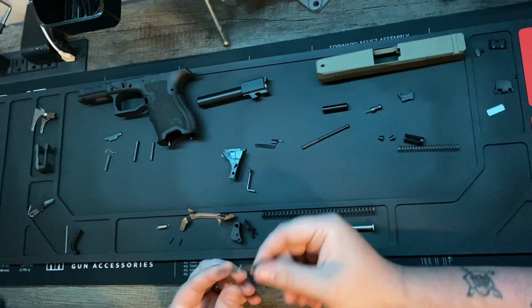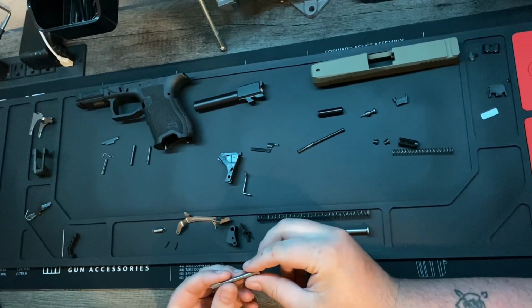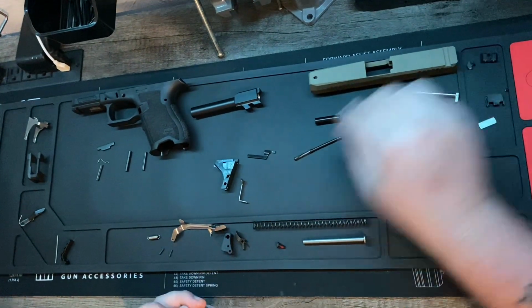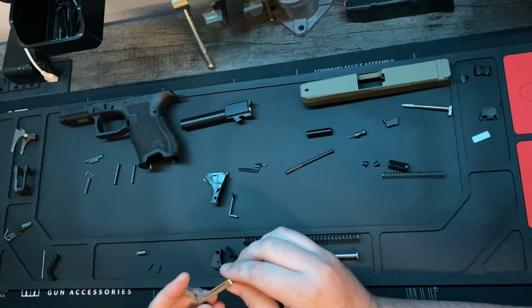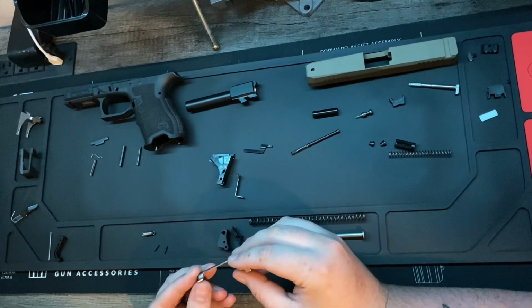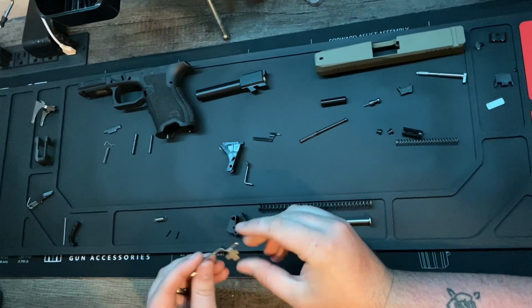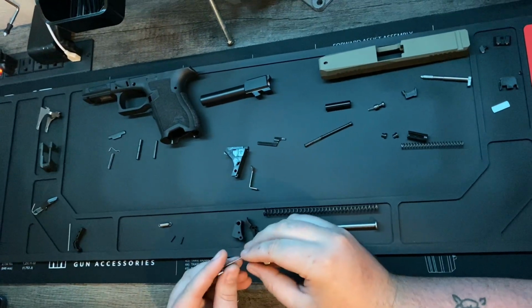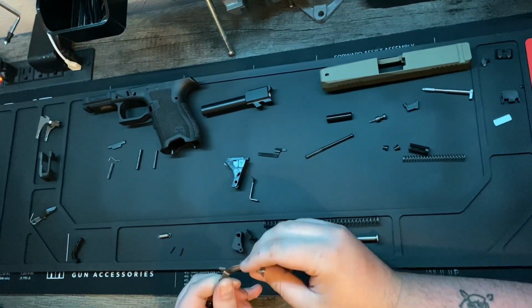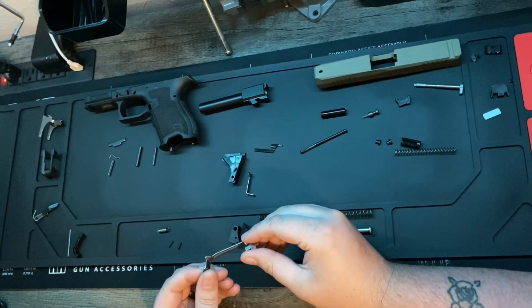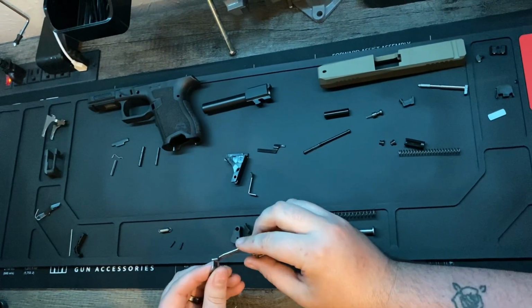And excessive wear could lead to light primer strikes or inconsistent ignition. The next item we're going to be talking about is the trigger bar. The engagement surfaces where the trigger bar interfaces with the striker are critical, and excessive wear could result in failure to reset or an inconsistent trigger break.